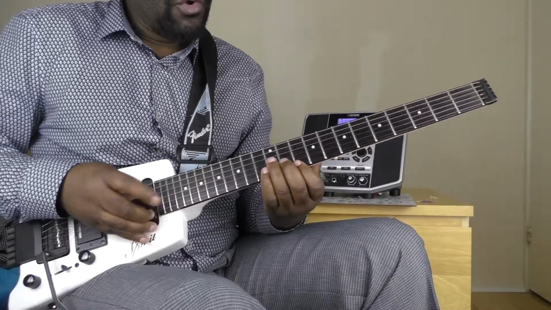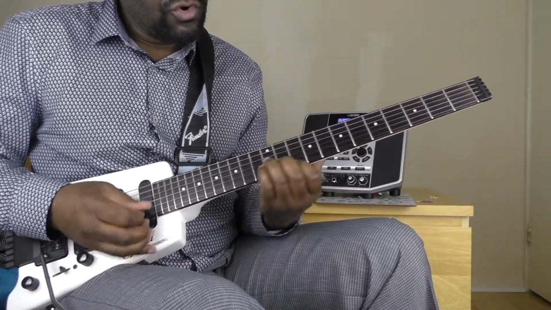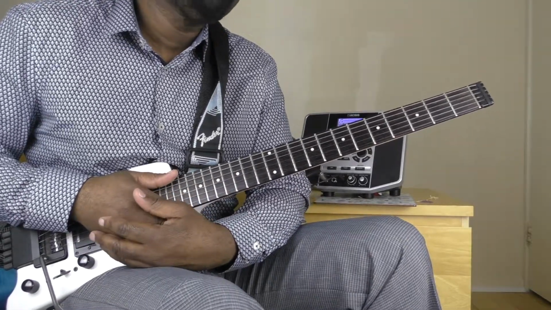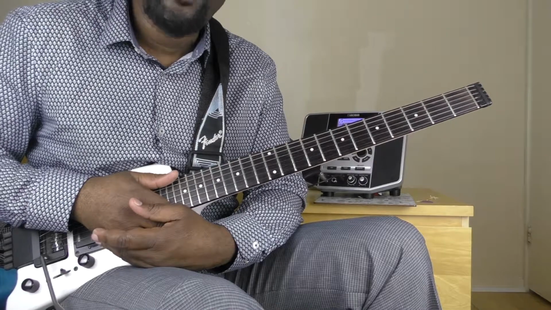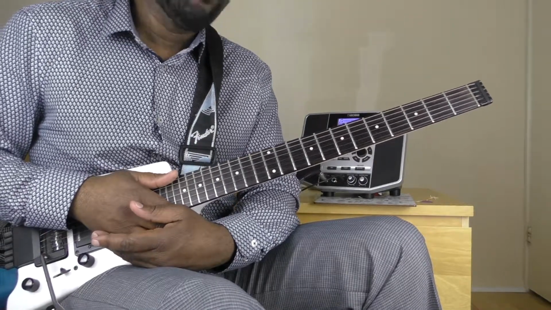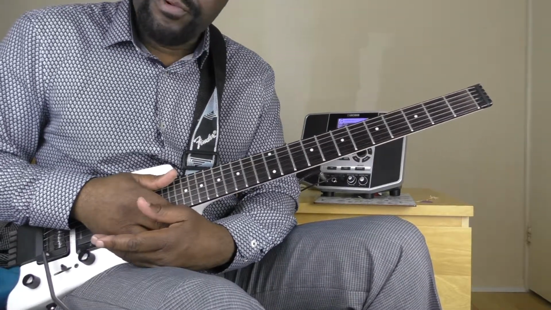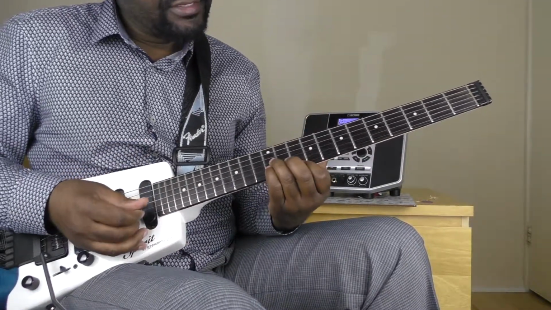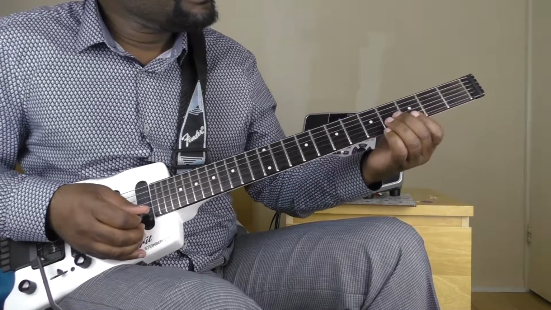So this is 1, 2, 1, 3. That's a very common, very beautiful progression. 1, 2, 1, 3. Very beautiful progression. Okay, and let's go to the second inversion, which is this one here.